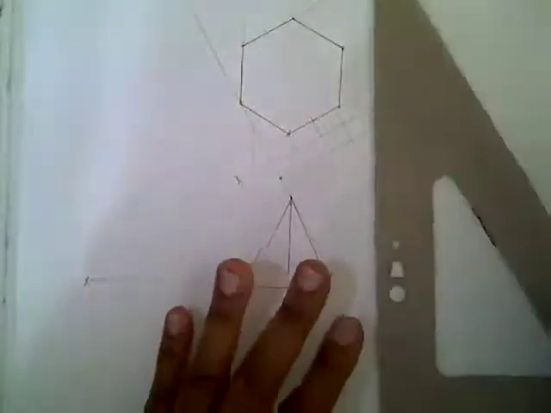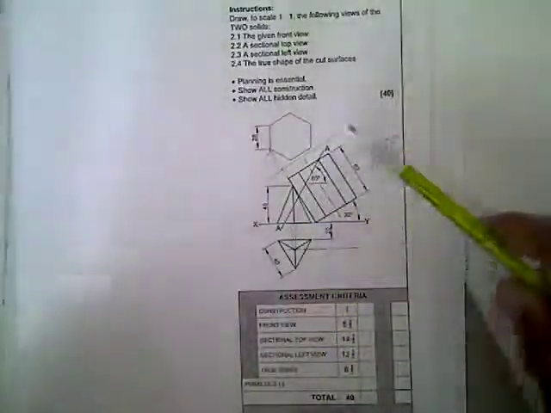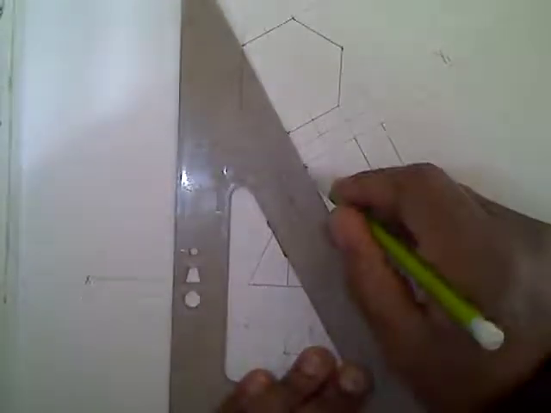Now I may complete my drawing. As you can see here, before I put my cutting plane, you don't want to spend too much time doing this drawing.